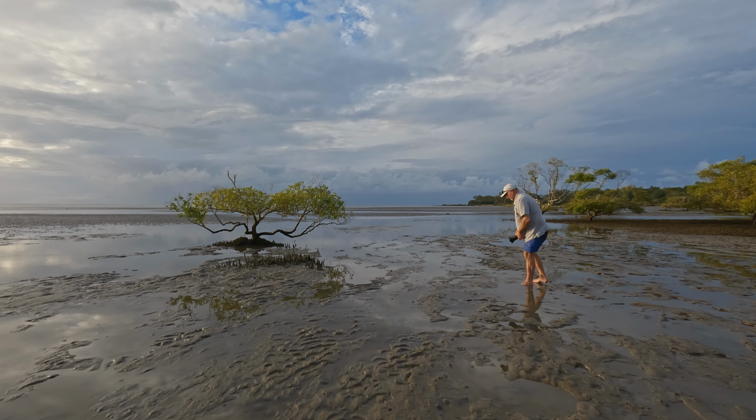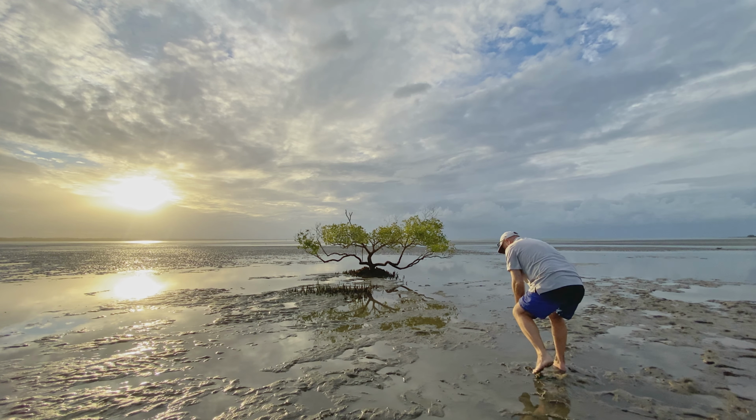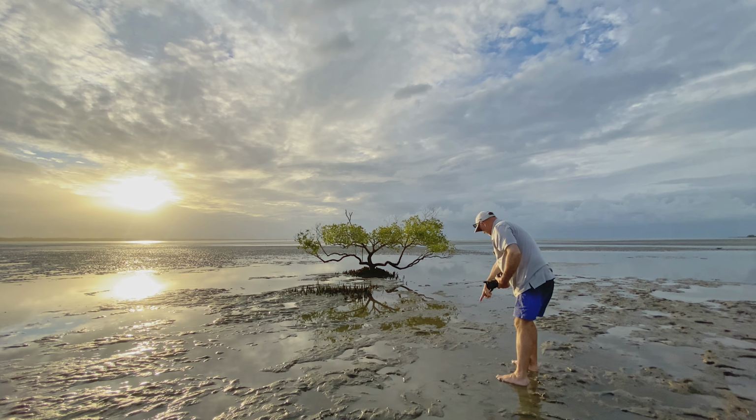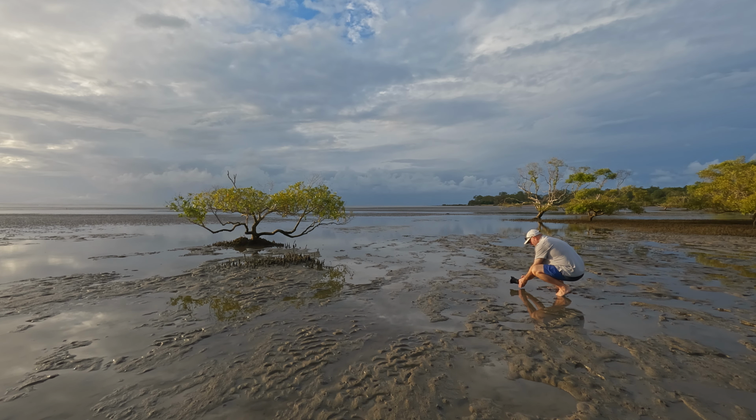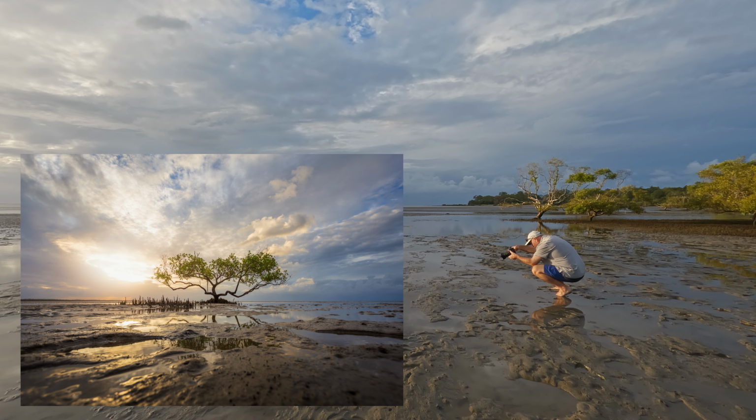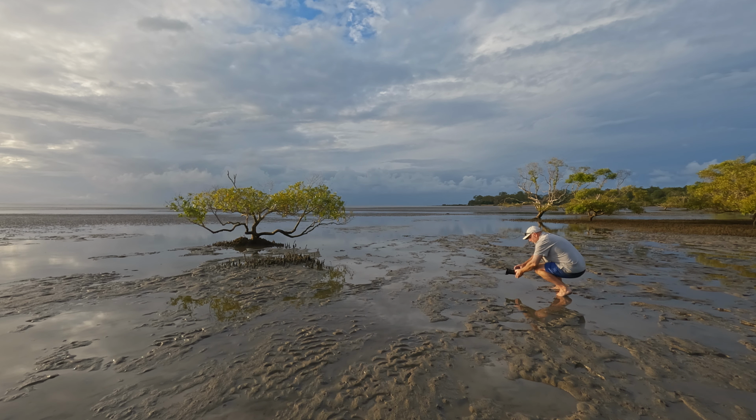I don't like the way my foreground's working, so I'm just going to come back a bit further. Don't like that one either. So I'm really just looking at the mud here, and I want the mud kind of leading out towards my shot. I don't want a big puddle. Puddles aren't quite big enough for reflections. That one's not too bad.